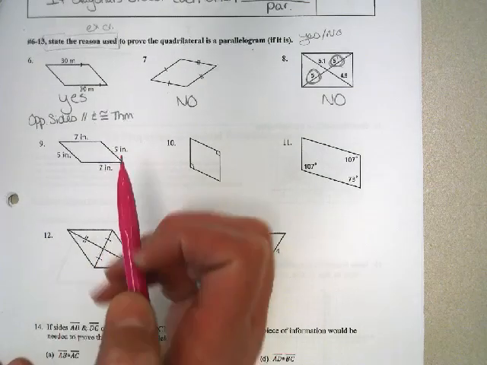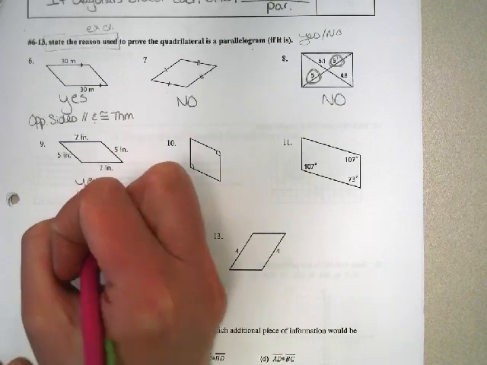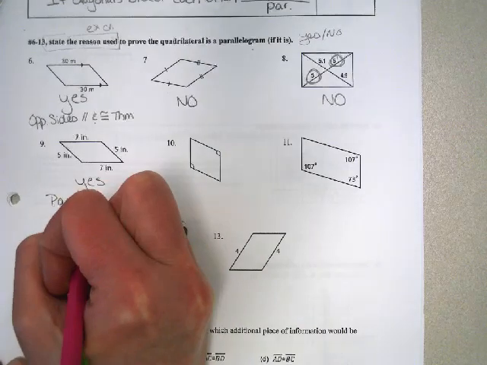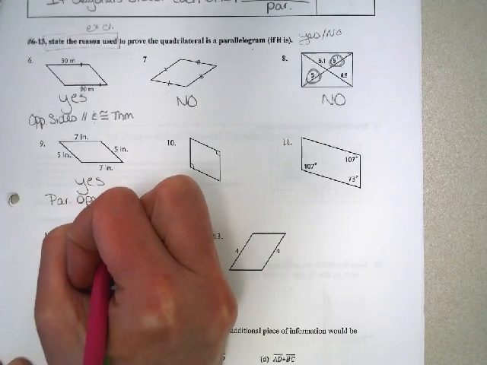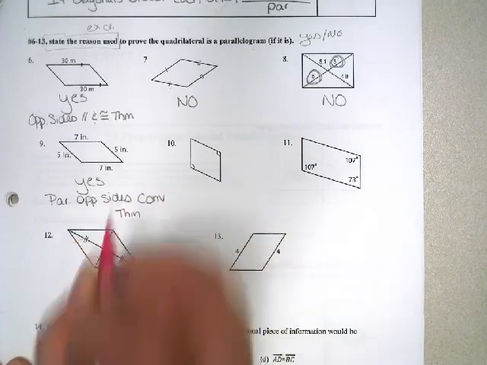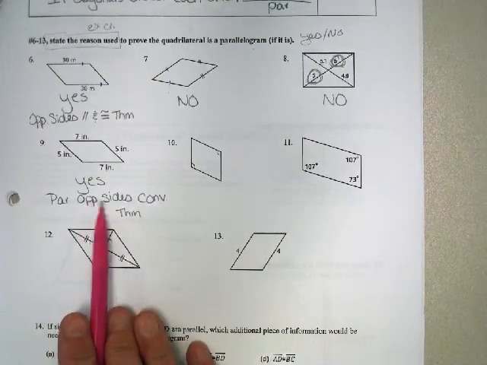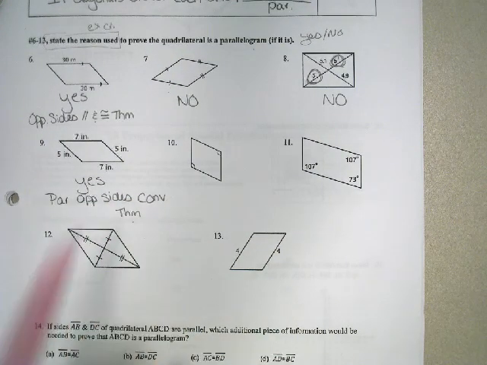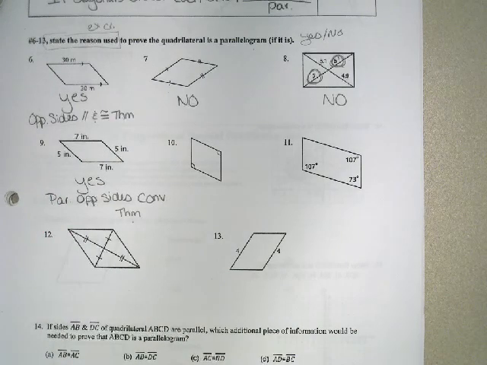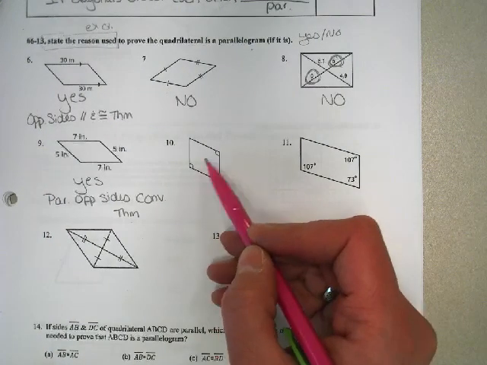Number 9, I have a 7 and a 7 and a 5 and a 5, and they're opposite. So I'd say, yes, this is good. And this is the parallelogram opposite sides converse theorem. Even if you just said opposite sides converse theorem, that's what I would give you. You don't have to have that word in the front.